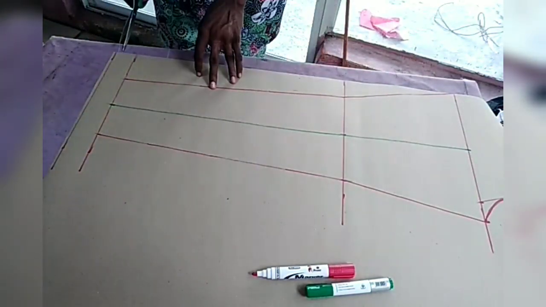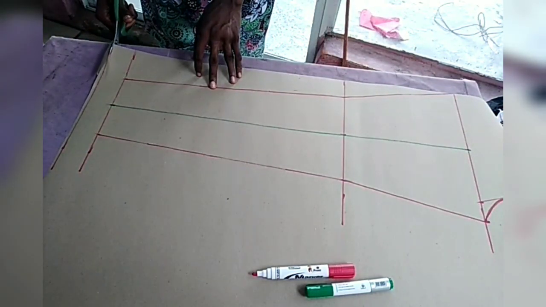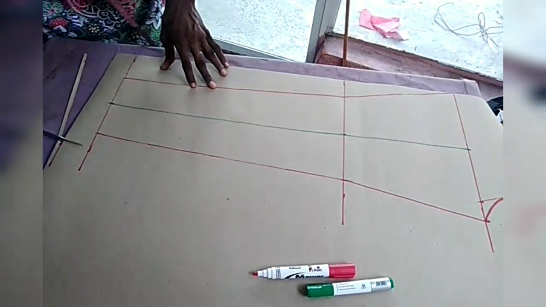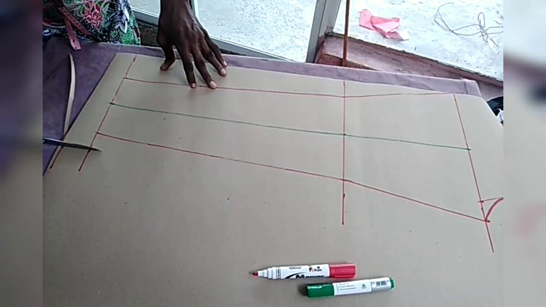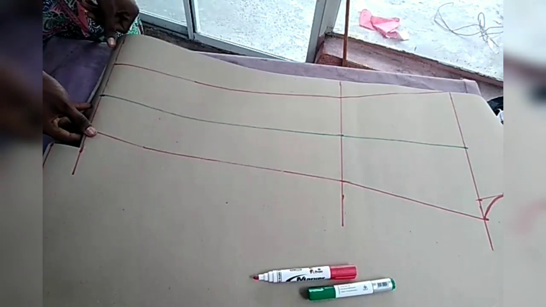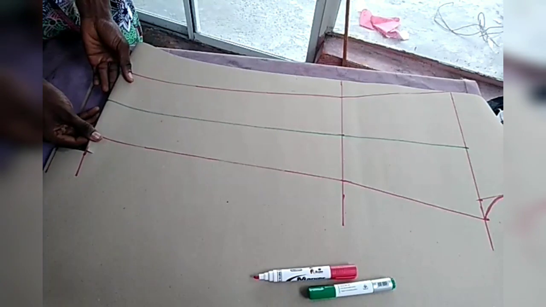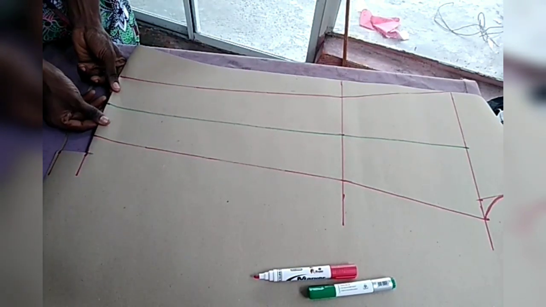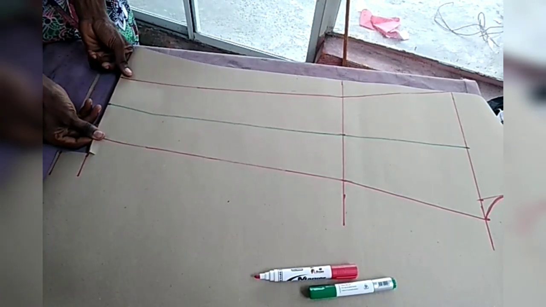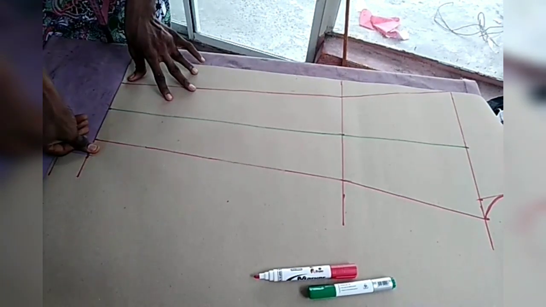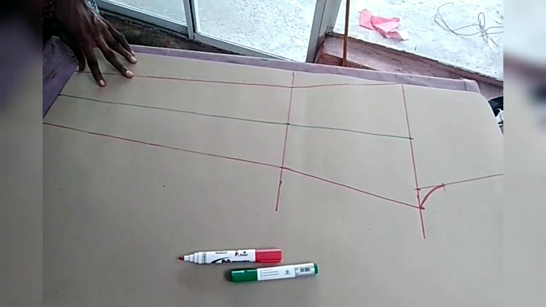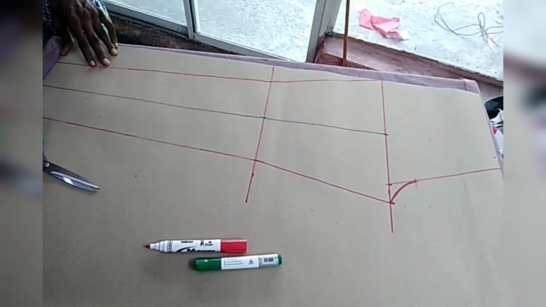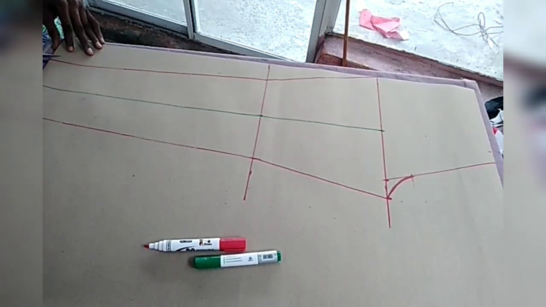So time to cut out. What I will do now is cut away what I have as an excess here. Then I fold this inward, just like this. So this what I have here now is my full measurement. I have folded my sewing allowance inside. So I go ahead to cut.